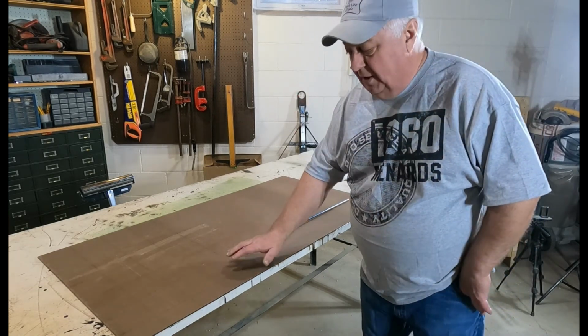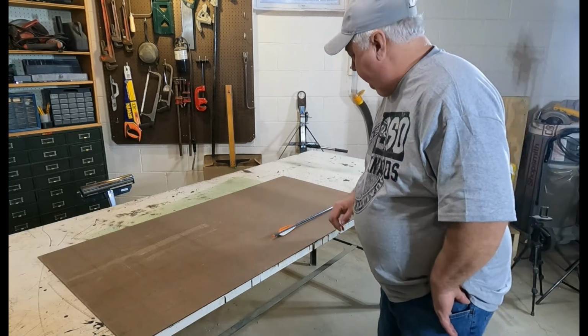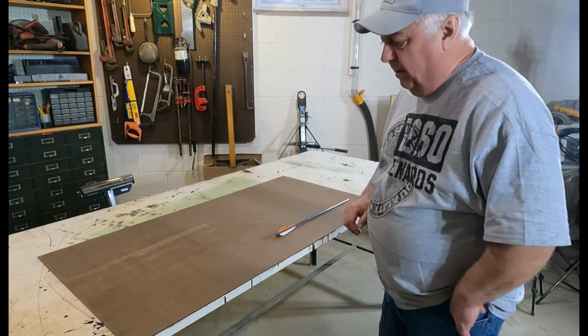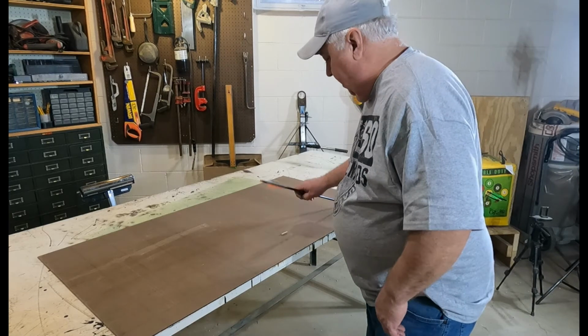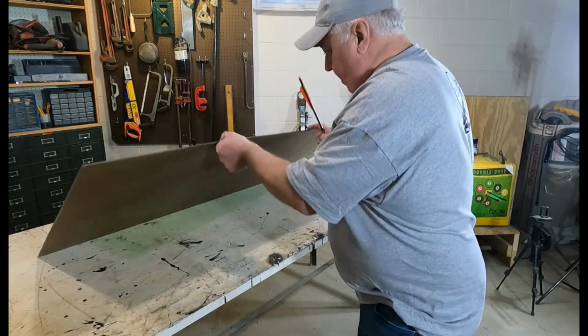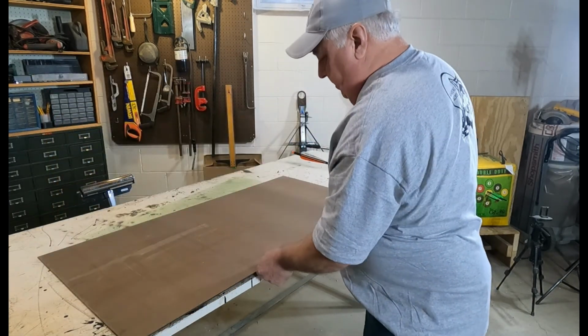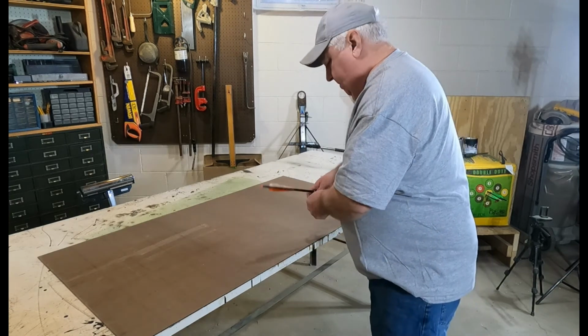I just have this board here. This is a brown. I don't know if one side is better than the other. I should really look at that once. Yeah, no, the other side has lines on it.